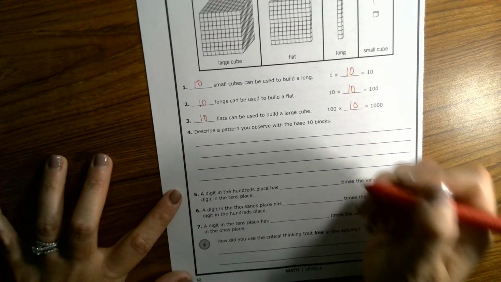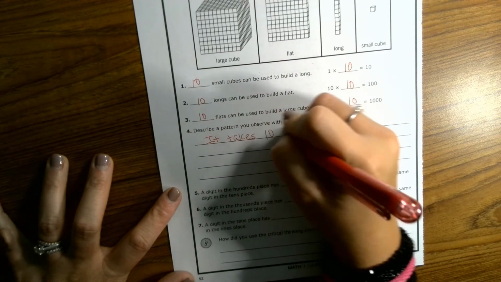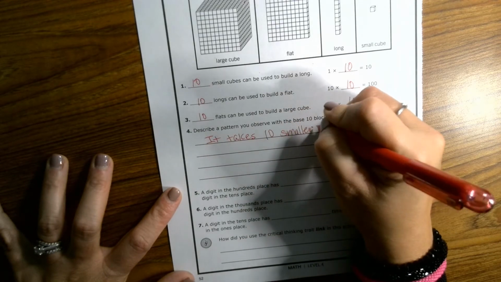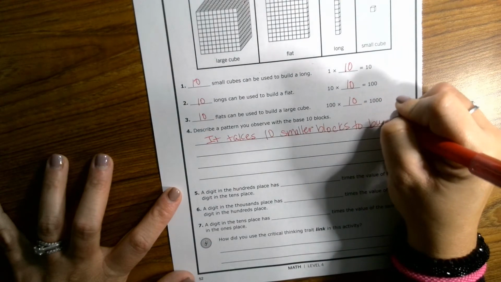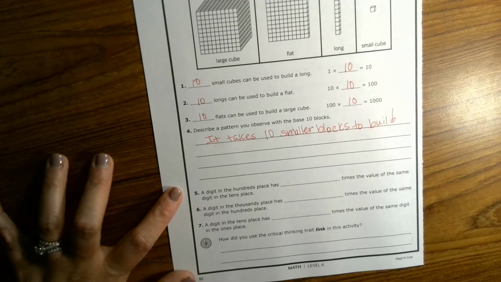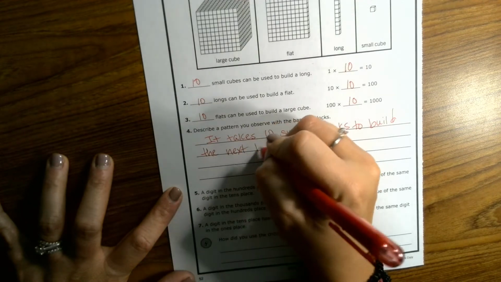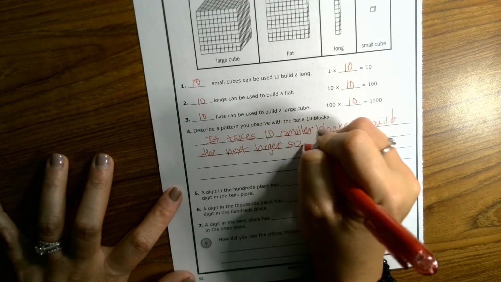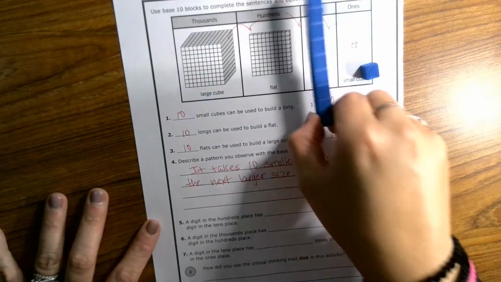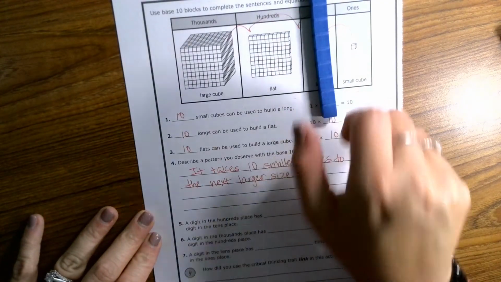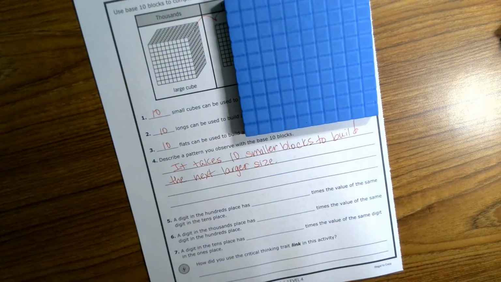I would say it takes 10 smaller blocks to build the next larger size. 10 of these will give you this. 10 of these will give you this. 10 of these will give you this.